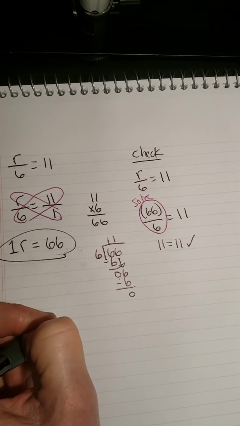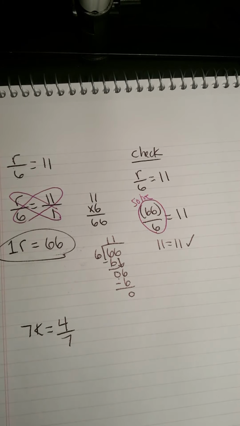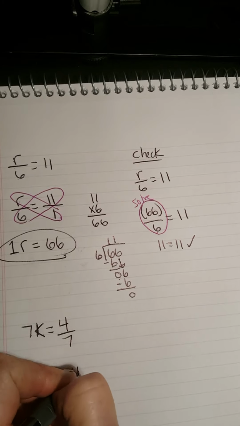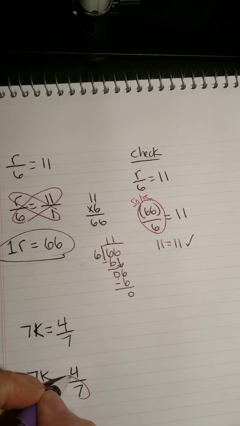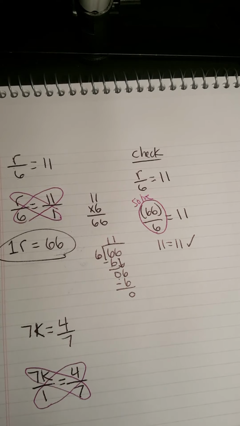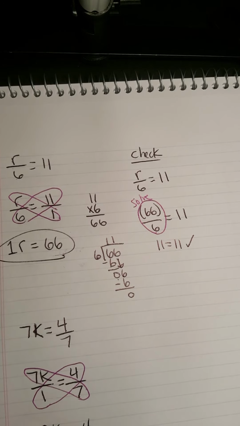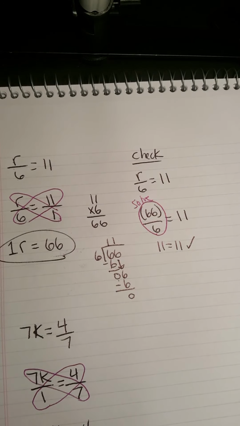7k is equal to 4/7. Okay, then this one, again, we're doing as a proportion, so let's rewrite it as 7k over 1 equals 4/7. And we're going to cross multiply in order to get our answer. And this one is going to give us an interesting one. So we have 49k, because 7 times 7 is 49, and there's the k there, is equal to 4. And then I divide both sides by 49, because I need to get k by itself.